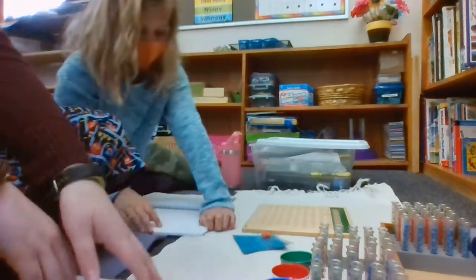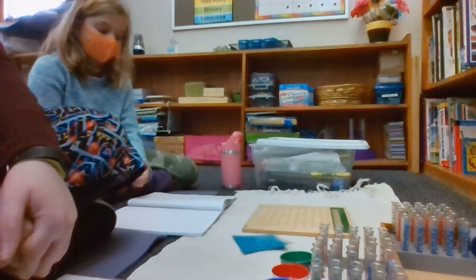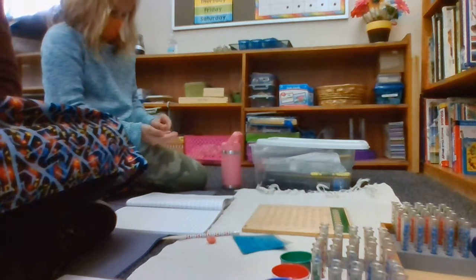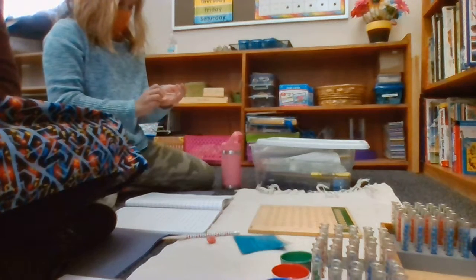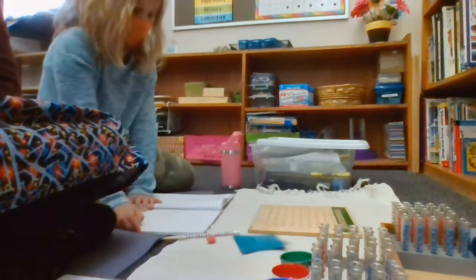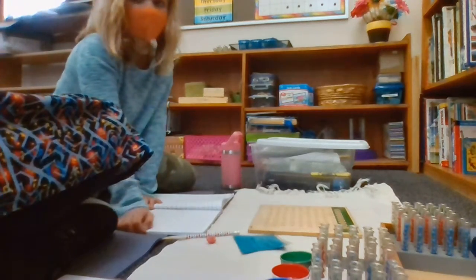Alright, and now let's build our number. Let's start from the units. How many units do we need? 4. Okay, so go ahead and get out 4. Okay, and then how many tens do we need? 6.